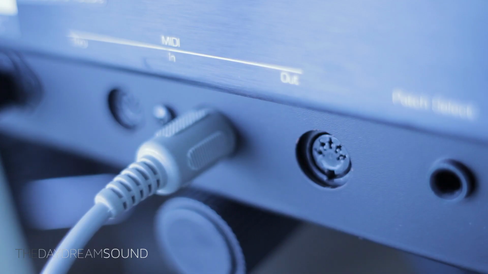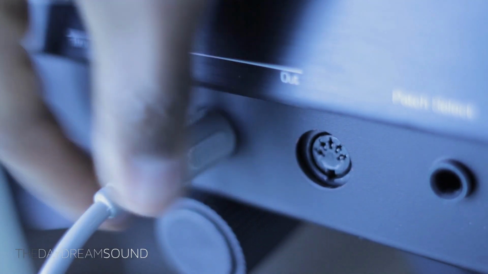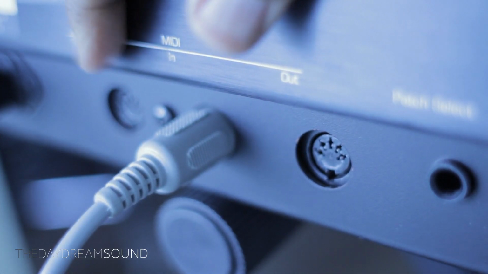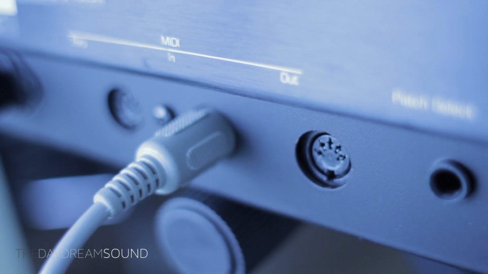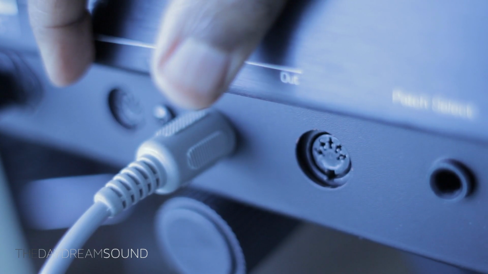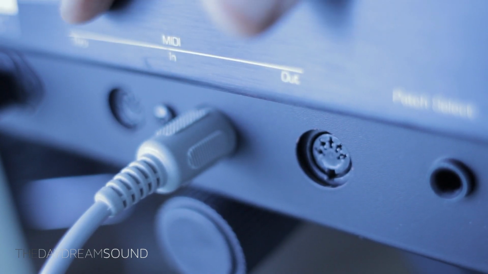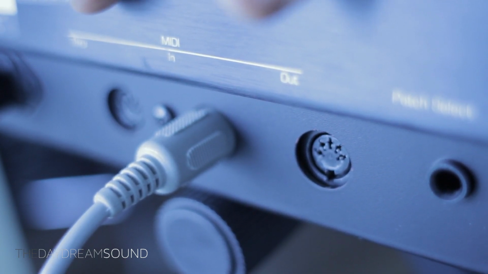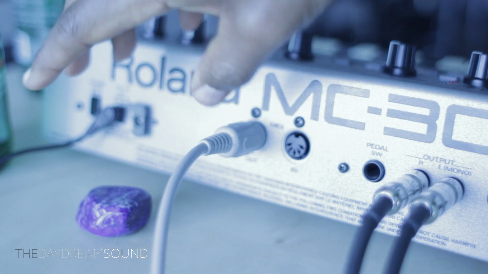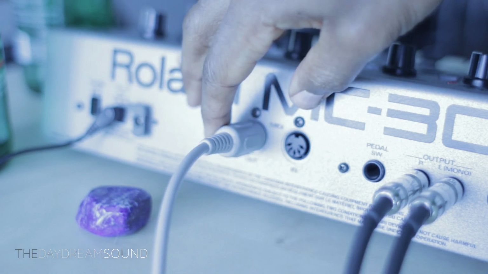So MIDI is quite simple. We're just coming out from the MC-303 into the ASR-10, and it's not anything special. All that's happening is the 303 is sending MIDI song start information to the ASR-10. So here on the MC-303, again, we're just sending out song point information.